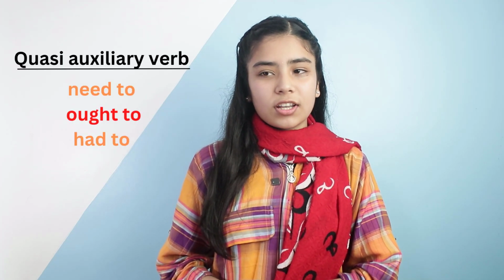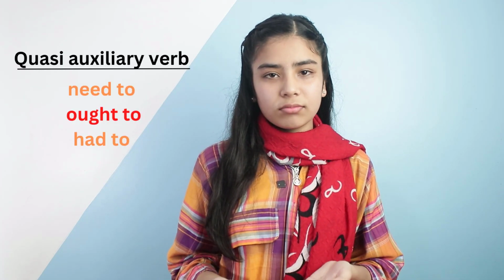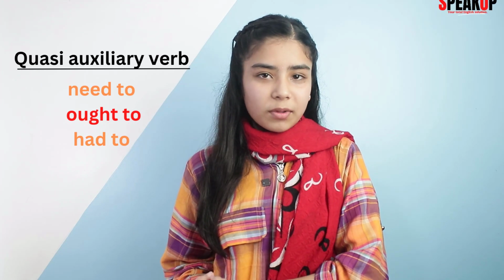And there are also some quasi-auxiliary verbs such as need to, ought to, has to, etc. But today we're not going to talk about them. Today we're just going to talk about the modal auxiliary verbs.